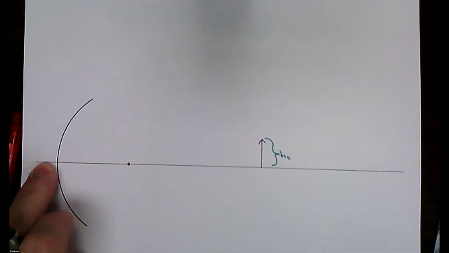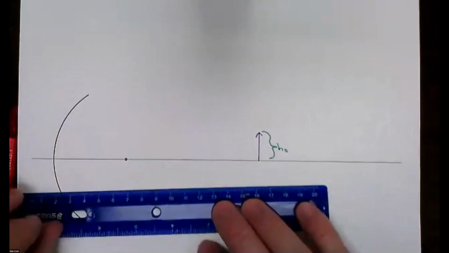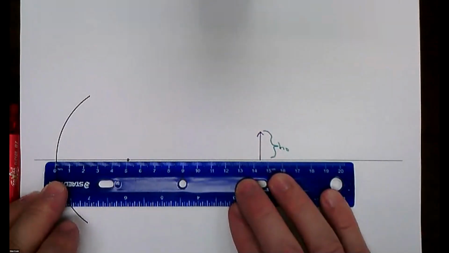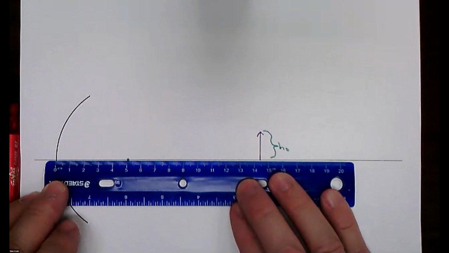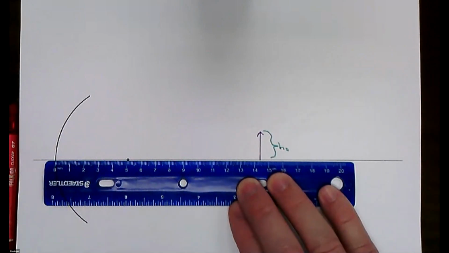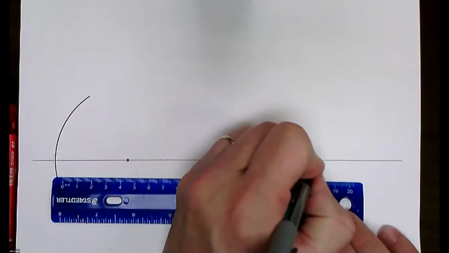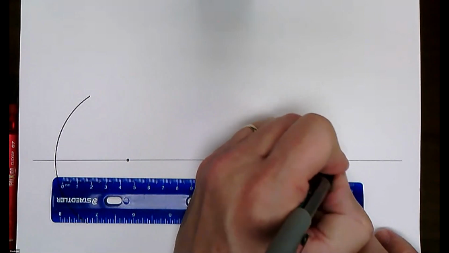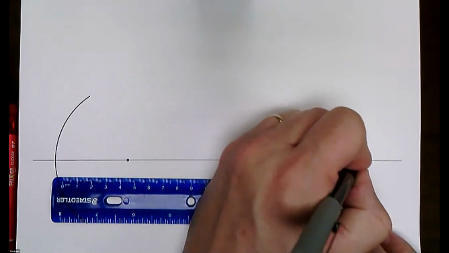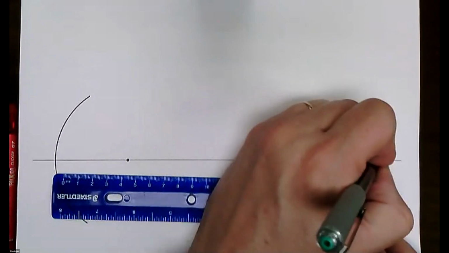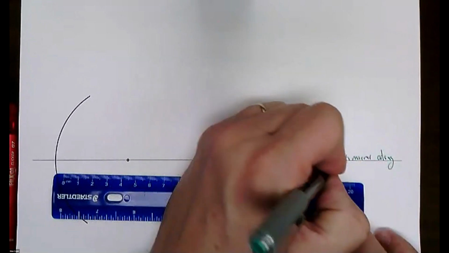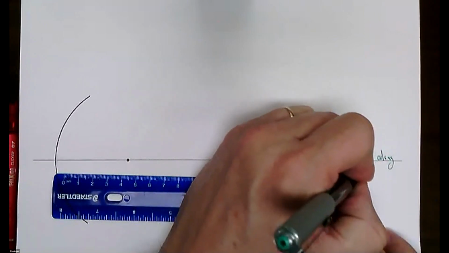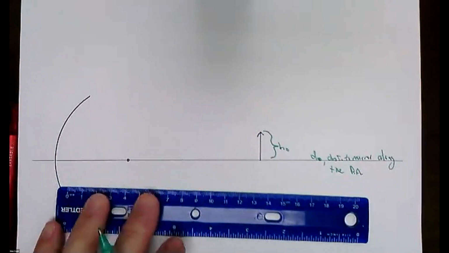The distance from here, from the mirror to the object, that distance, which is 14.4, would be DO. Okay. And so I'll make a note here. DO is the distance to the mirror along the principal axis. That's this line across here.